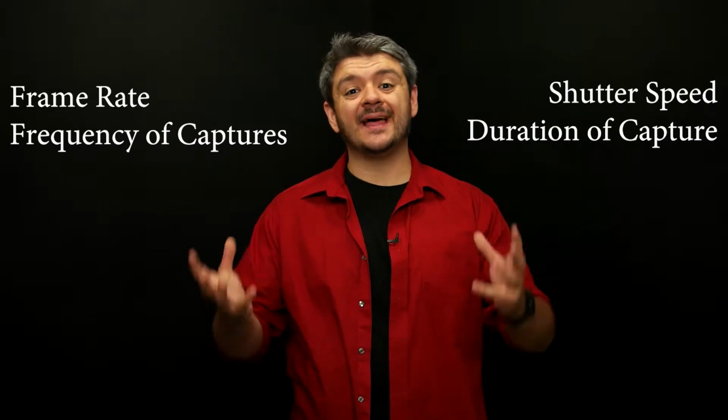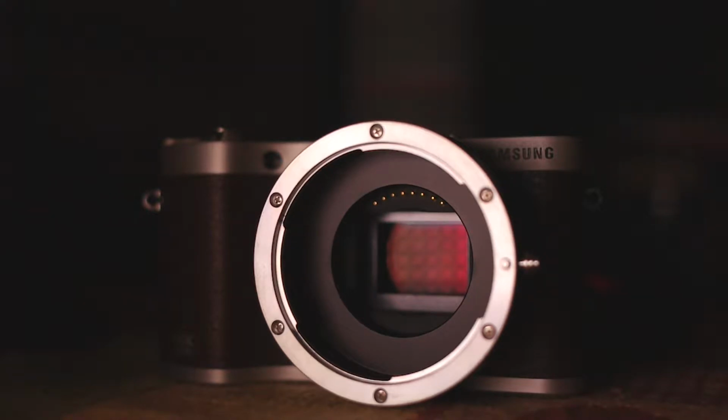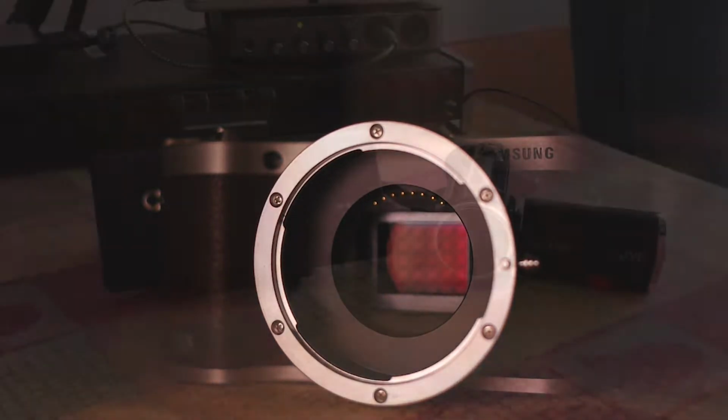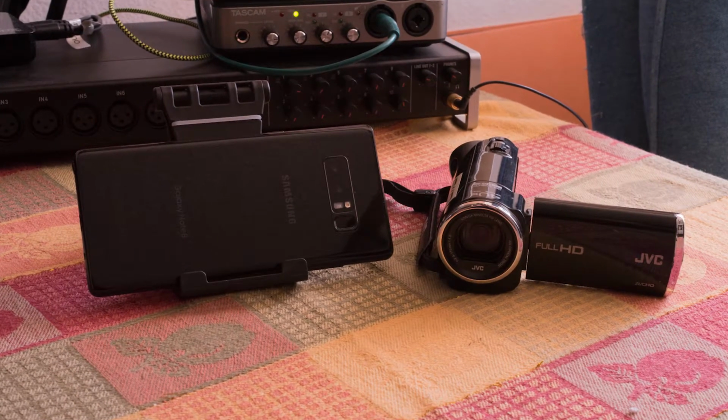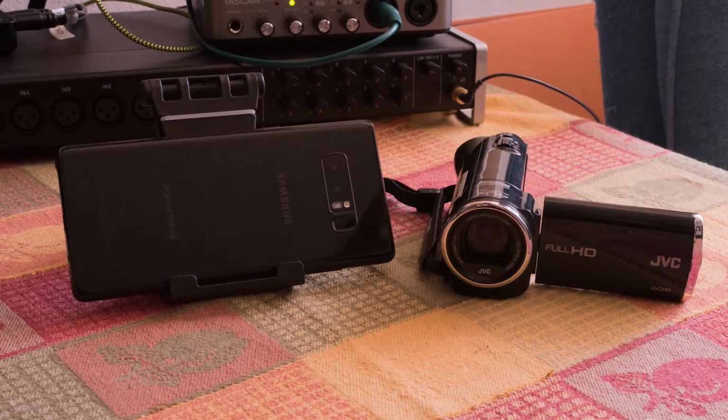In video, frame rate and shutter speed are two sides of the same coin. While frame rate controls how often a picture is taken, shutter speed, or exposure length, controls how much time your camera spends collecting the light to make that picture. In cameras, the shutter is a mechanical device that controls how long the sensor is exposed to light. In cameras without a physical shutter, like cell phones or when you're doing digital videography, the shutter is software-based. Nevertheless, the longer the shutter is open, the more light is recorded by the sensor.